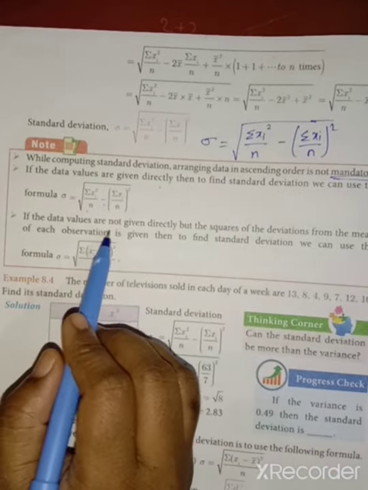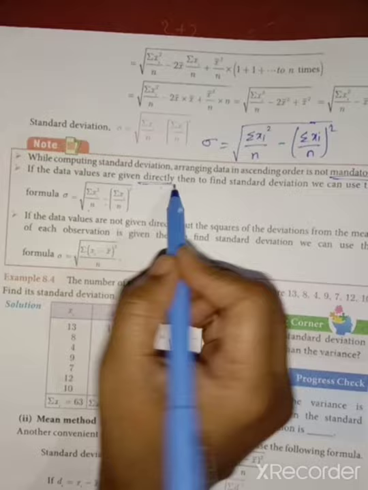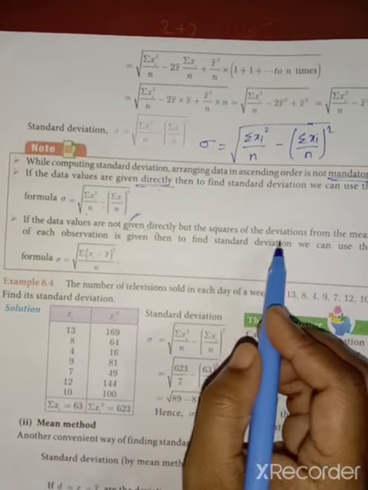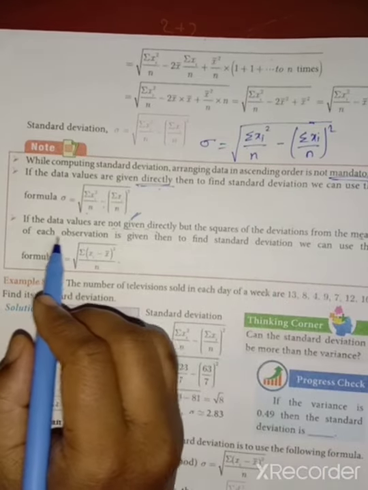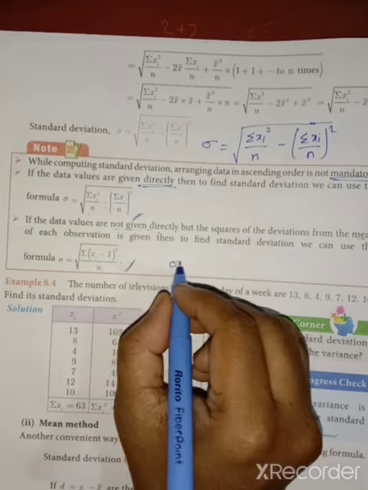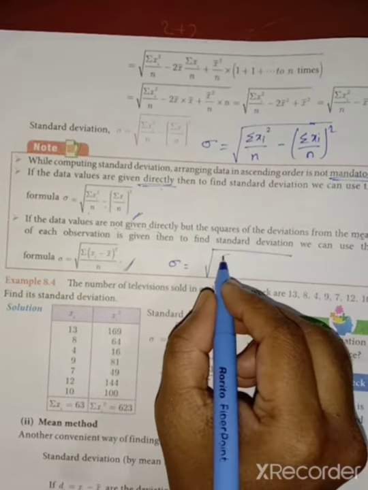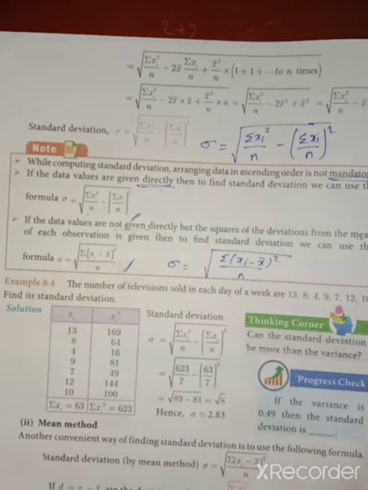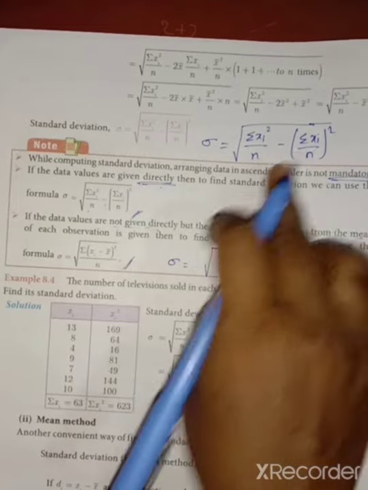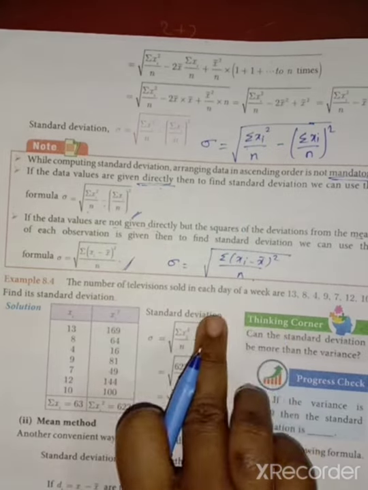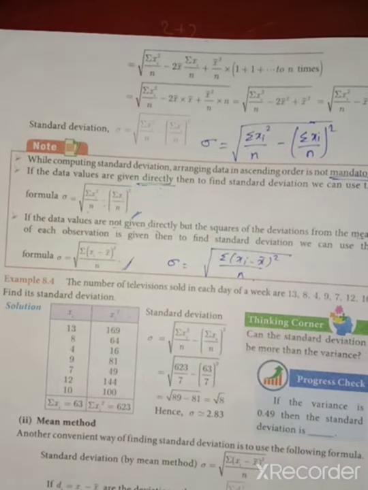If the data values are not given directly but the squares of deviations from the mean of each observation are given, we can use this formula: sigma equals root of summation (xi minus x bar) the whole square divided by n. We can use these two formulas for the standard deviation. If they are given directly, we use the first one. If they are not given directly but the square of deviations is given, we use this one.